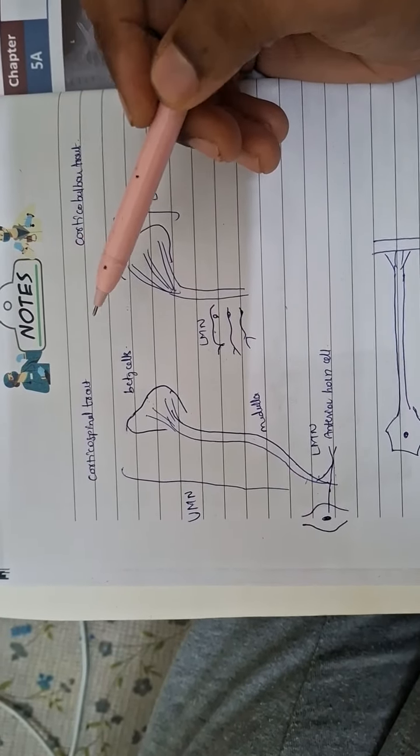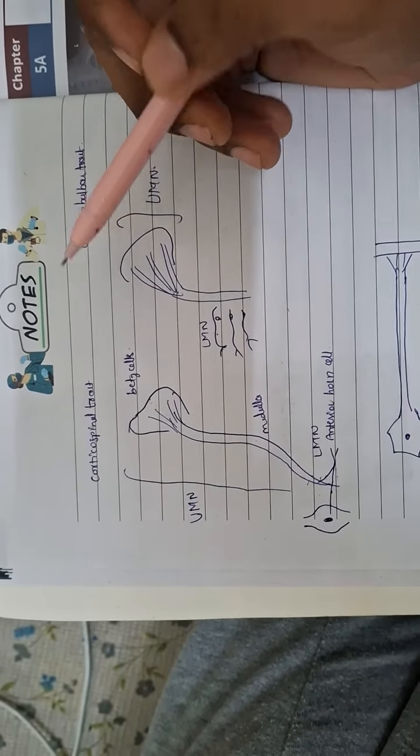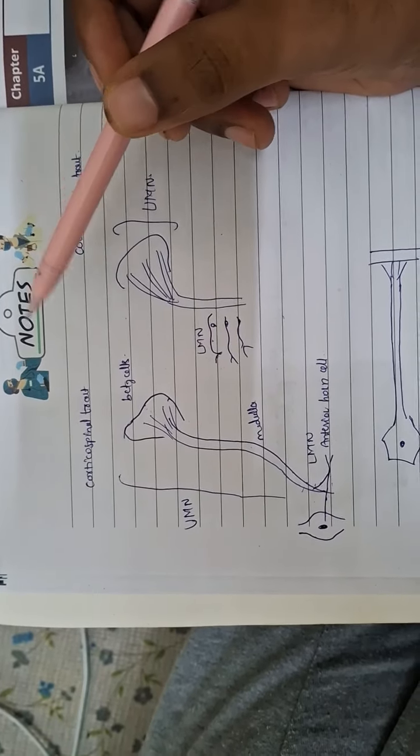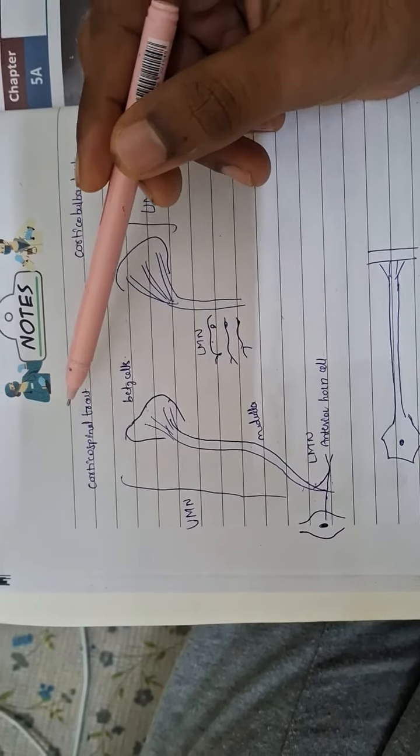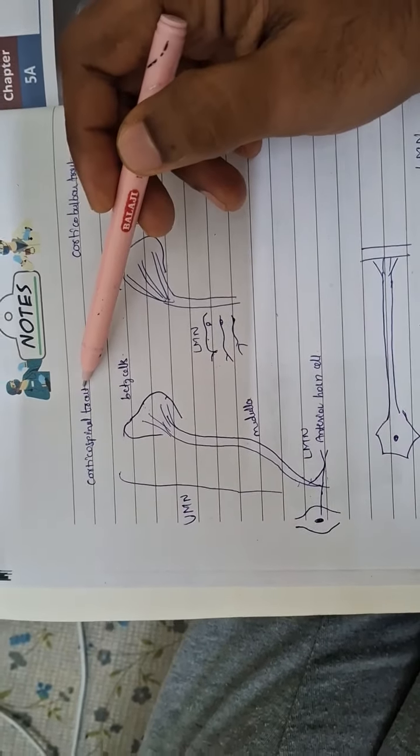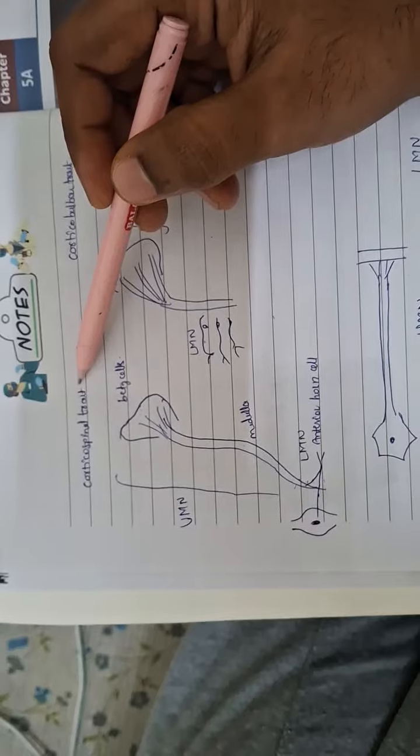Today we will discuss the differences between lower motor neurons and upper motor neurons and their lesions. Upper motor neurons include corticospinal tracts and corticobulbar tracts. Corticospinal tracts. These are upper motor neurons.